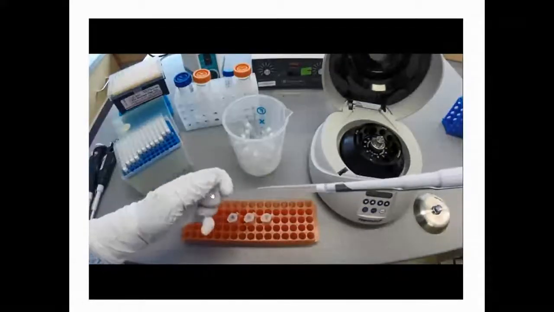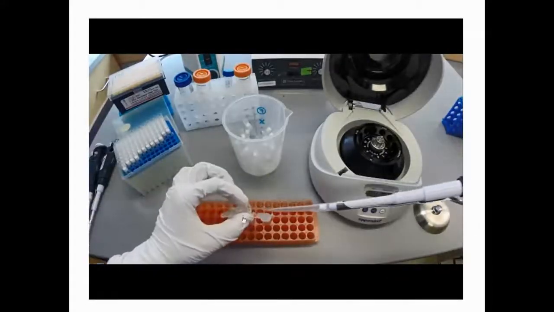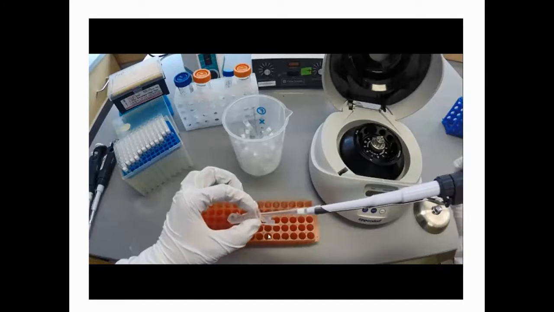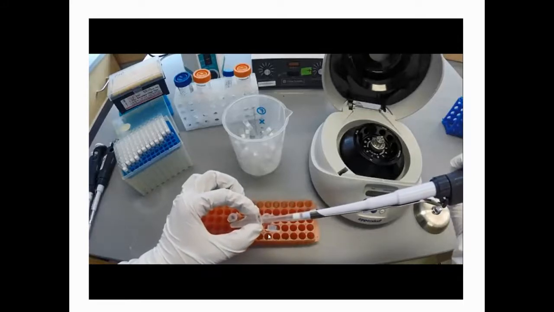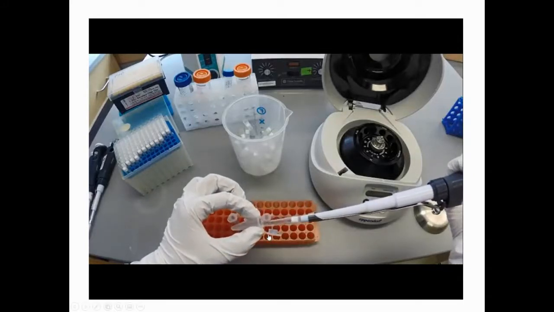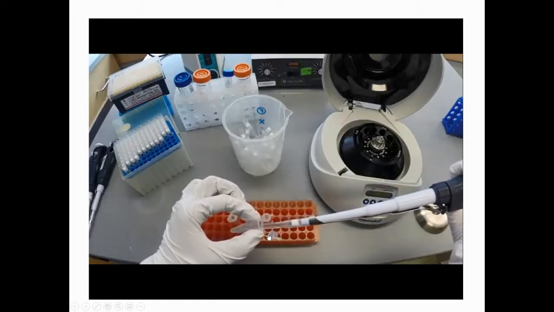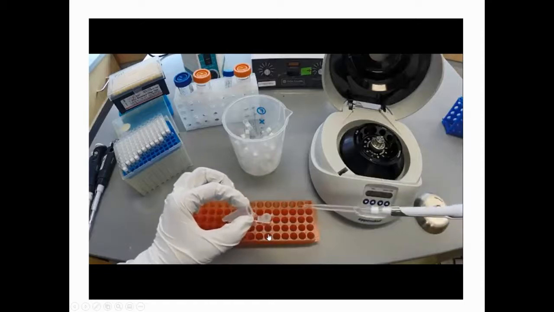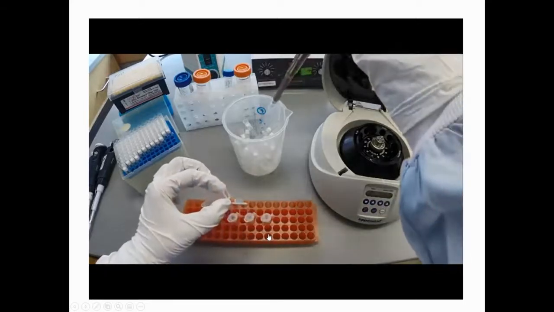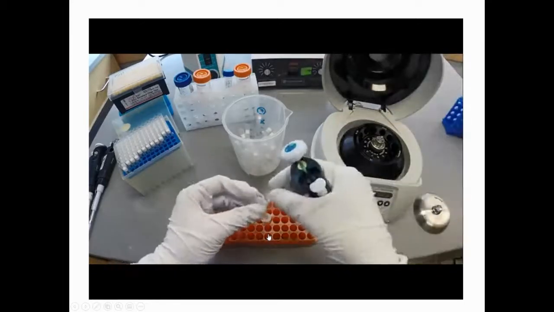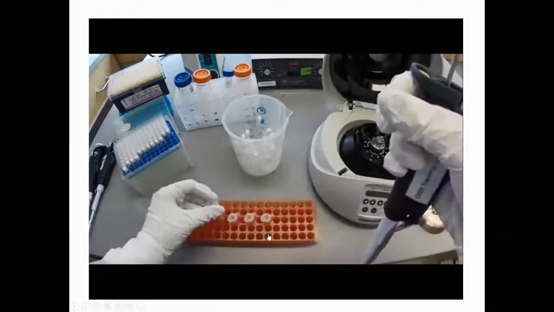The precipitate should be on the side of the hinge. Place the tip at the bottom of the tube on the opposite side of the pellet to avoid disturbing it. It is not important at this point that all solution is removed. Just get as much as possible. Expel the tip with the solution inside into the discard bucket. Repeat this process for all remaining samples.